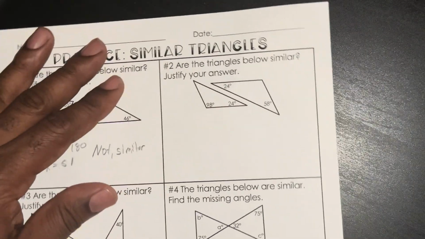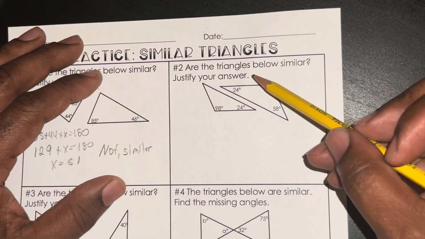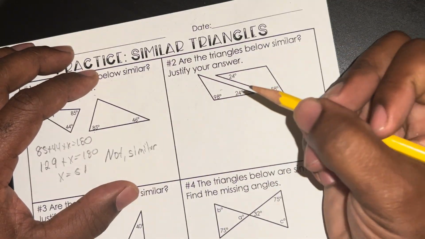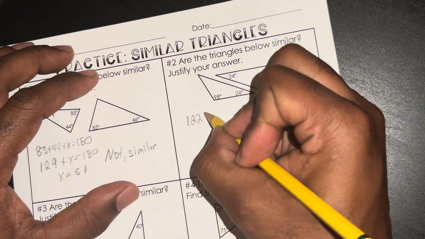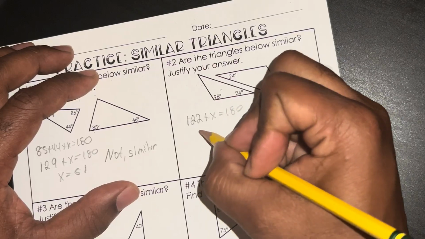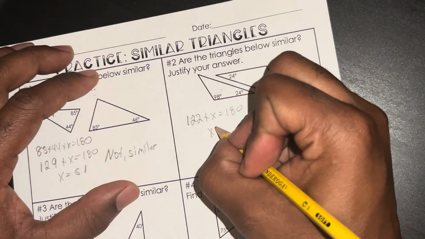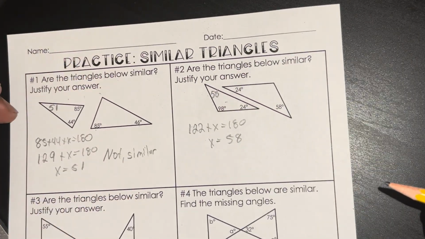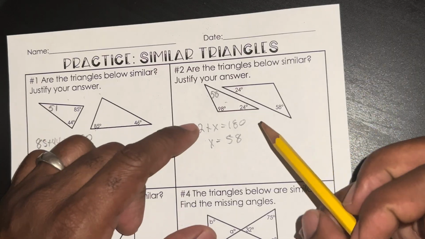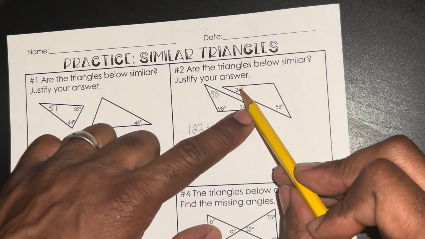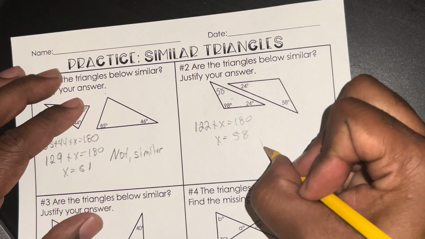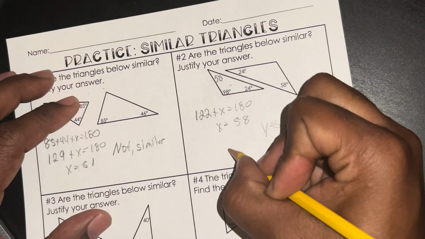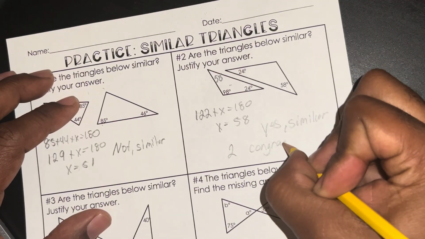Okay, check number 2. Let's do this one. We got 98 plus 24, what is that? 122 plus x equals 180. Subtract 122 from both sides. X equals 58. What do you think about that? Are these similar or not? Well, let's see. We've got 24s that are the same, and I've got 58s that are the same. So yes, because they have 2 congruent angles.